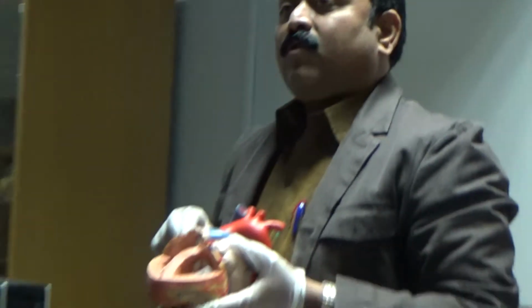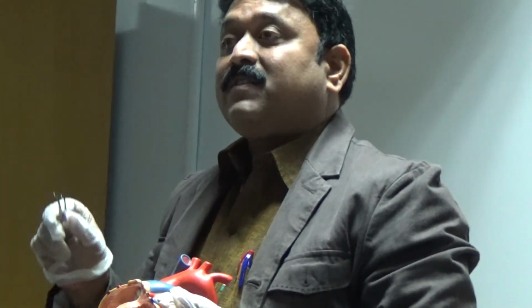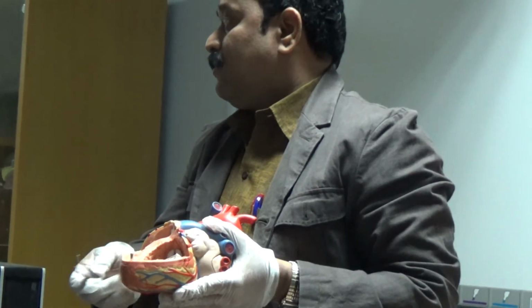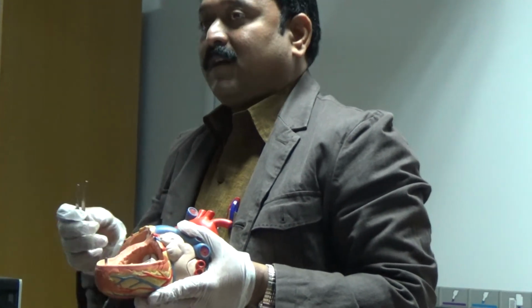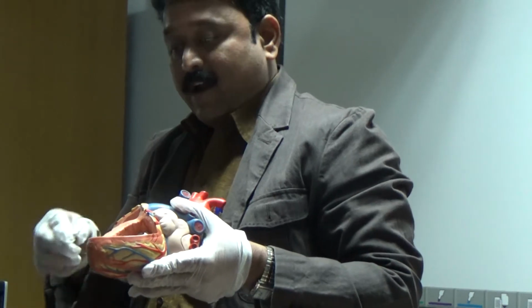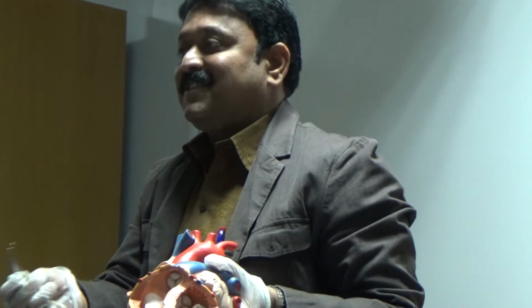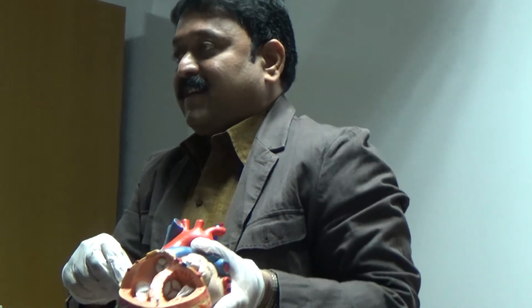Through the coronary arteries, right and left, oxygenated blood is supplied. After utilizing the nutrition and the oxygen, the blood is again deoxygenated. The veins of the heart all collect and open here. That is nothing but the coronary sinus. It is also deoxygenated blood, isn't it? So this is the coronary sinus.